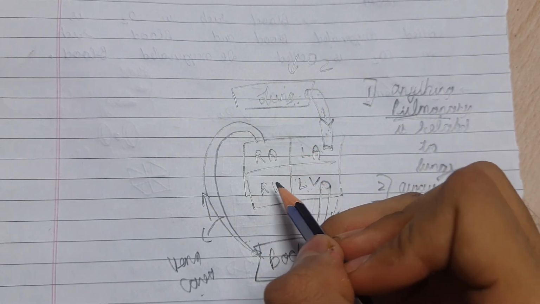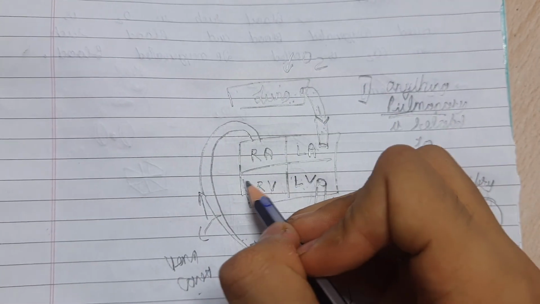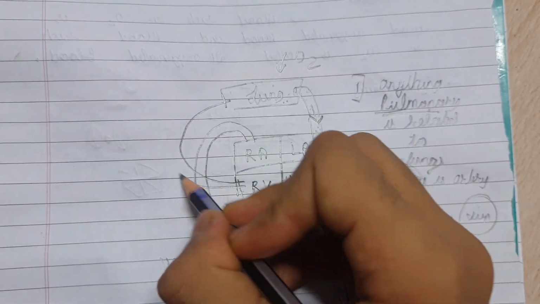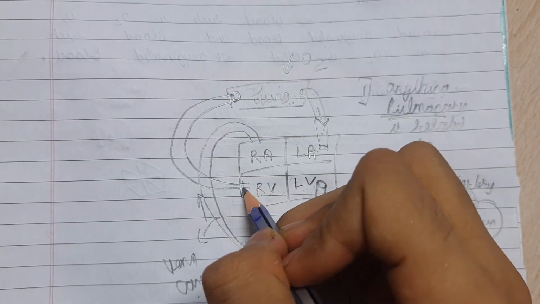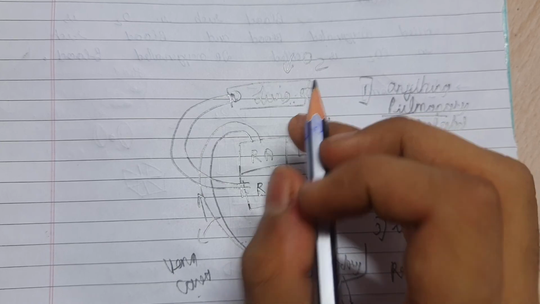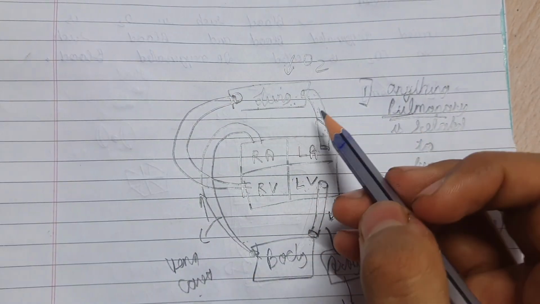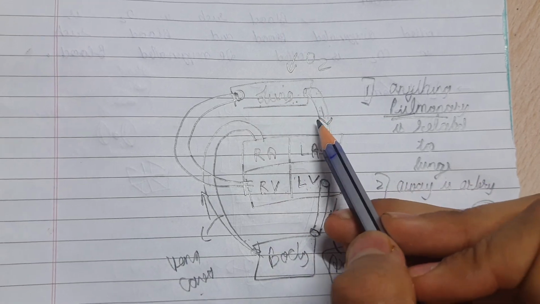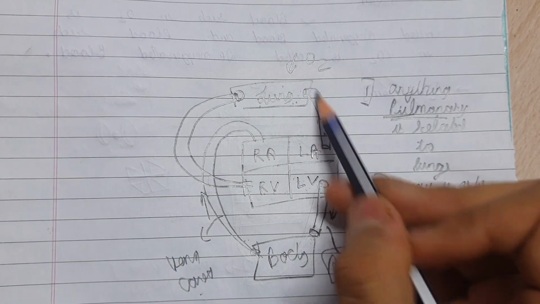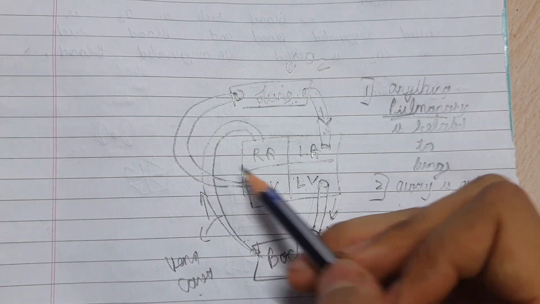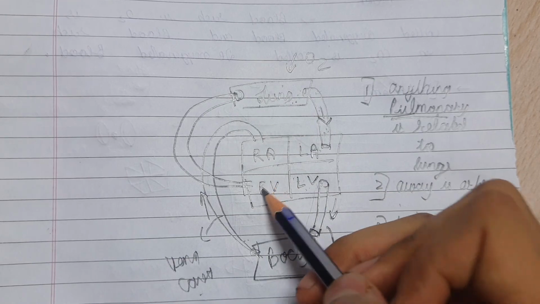And now from the right ventricle, we pump blood to the lungs. This is going away from the heart, so it is an artery, and it is related to the lungs, so it is the pulmonary artery. This is the pulmonary vein: towards the heart, related to the lungs. This is away from the heart, an artery, related to the lung, which is the pulmonary artery.